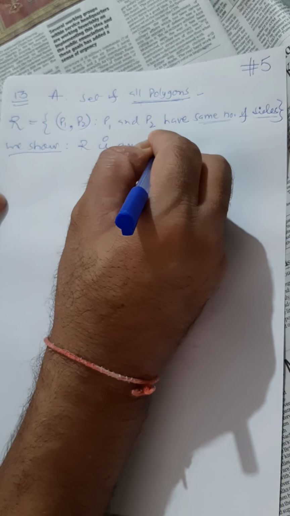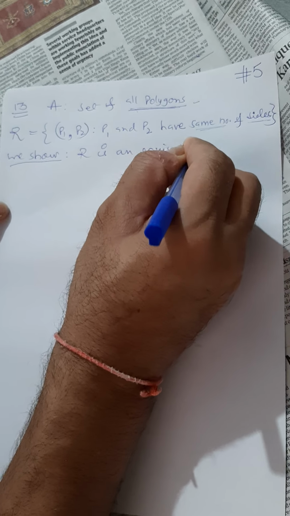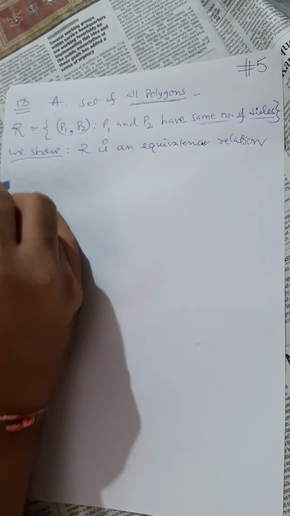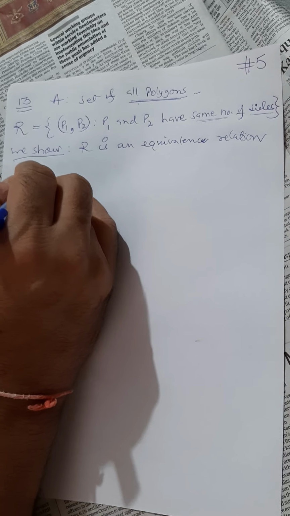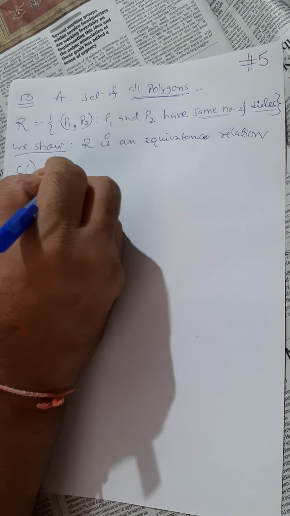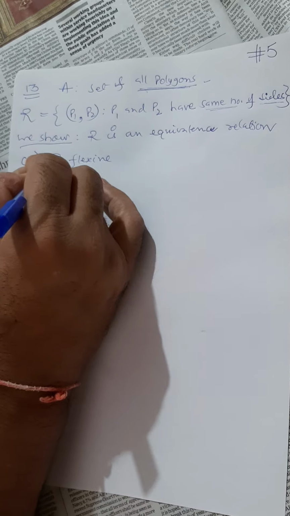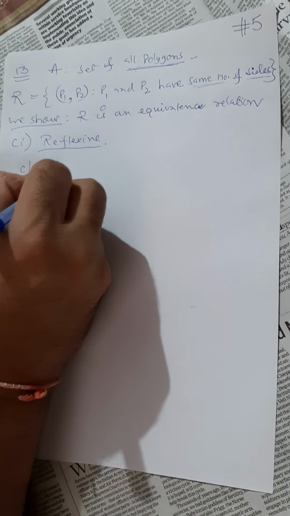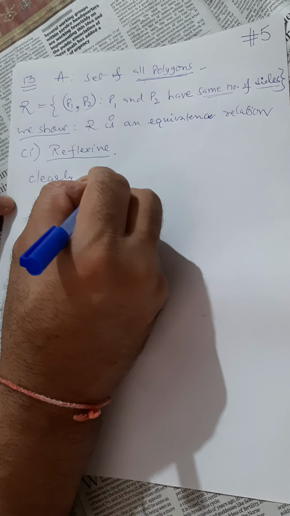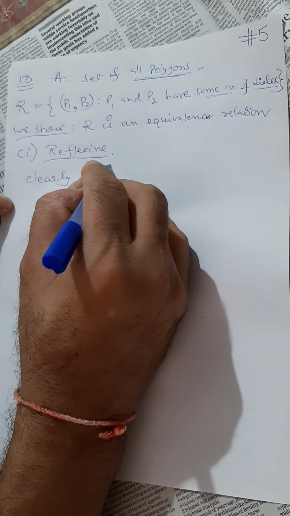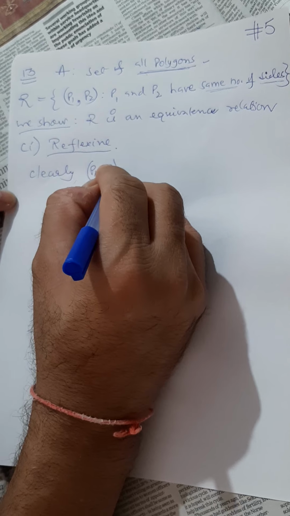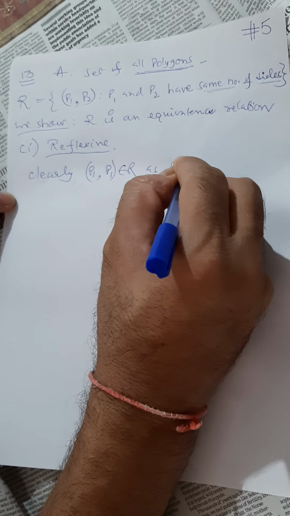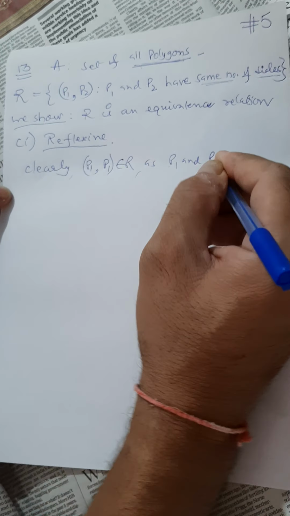R is an equivalence relation. So we show that it is reflexive, symmetric and transitive. Your first property is reflexive, which is again very clear. If I take polygon P1 with itself, for the reflexive property you need to take it with itself. Clearly (P1, P1) belongs to R. Why? Because P1 and P1 are of course the same polygon.